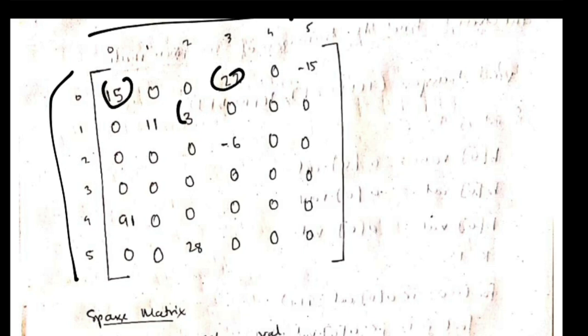So in the rows we will mention how many rows are there, means see here. In this sparse matrix we have 6 rows and 6 columns, and how many non-zero elements are there? 8 non-zero elements. Okay, so we will count that, and after that we will mention here. This is an array. By using a structure we created an array.